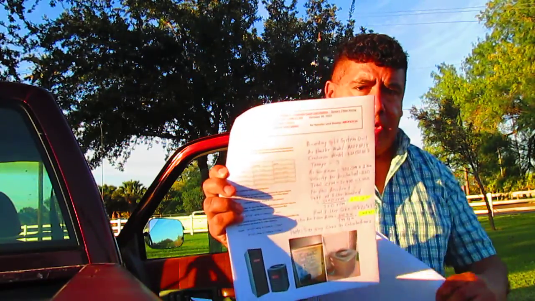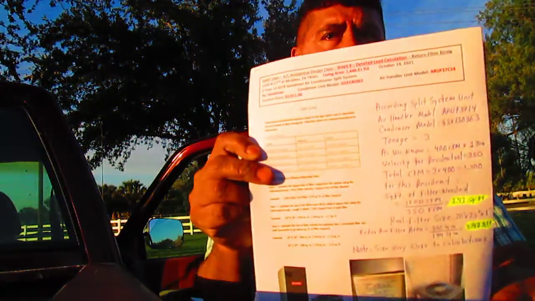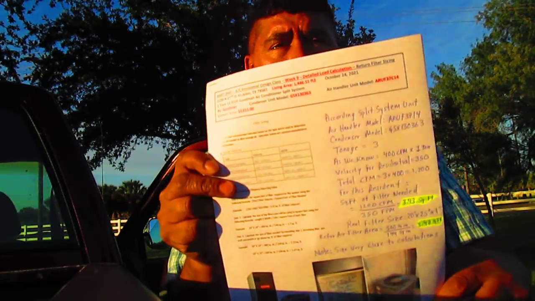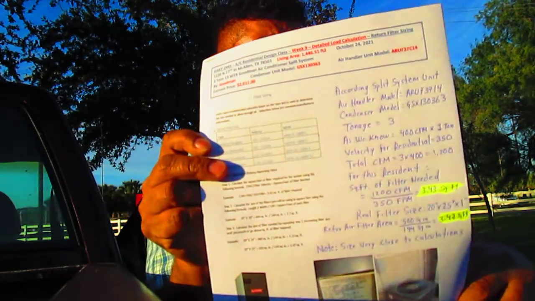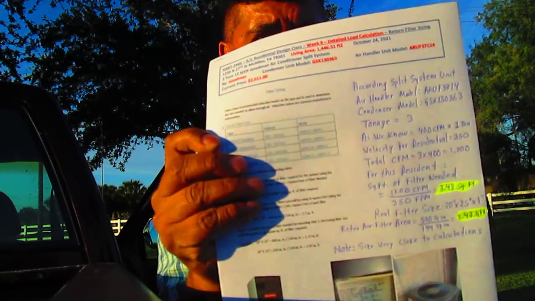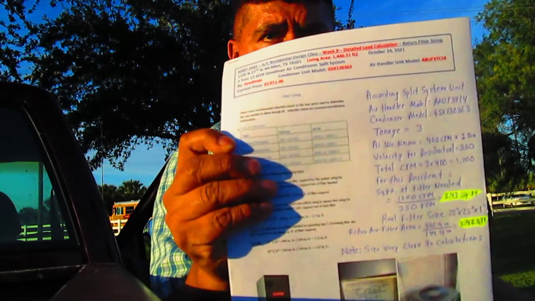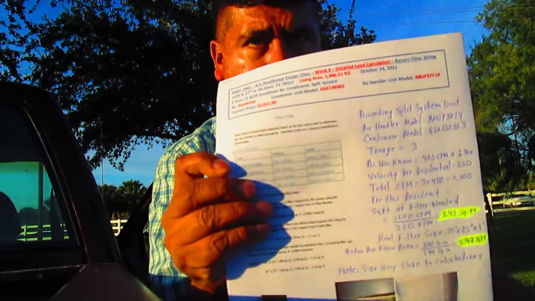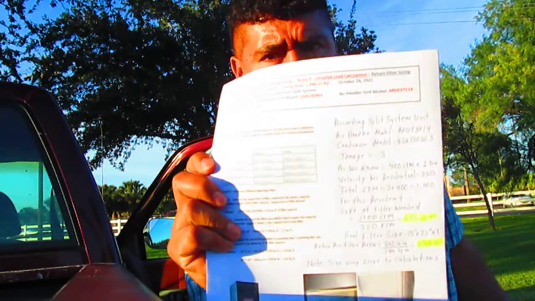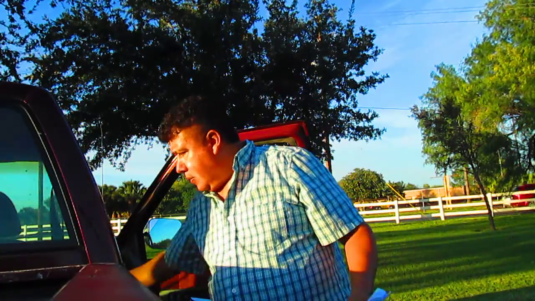This is the method that we use, the one where we calculate the filter size based on the model number of the unit. I got very close results between the filter I have and the filter the calculations gave me. So it's a good method.